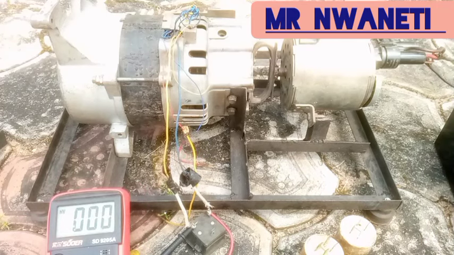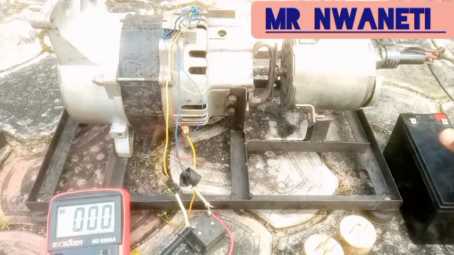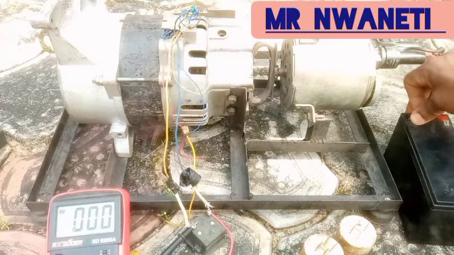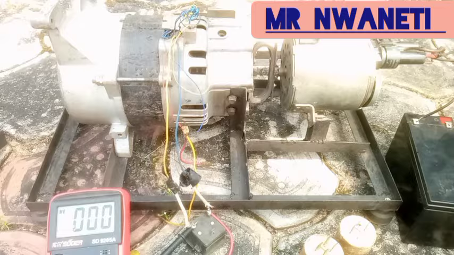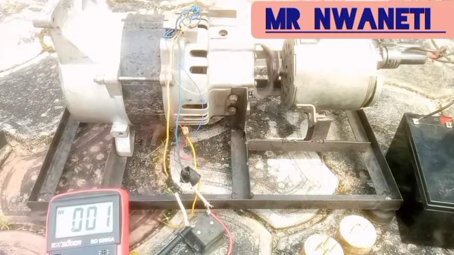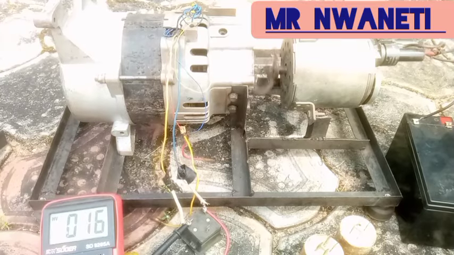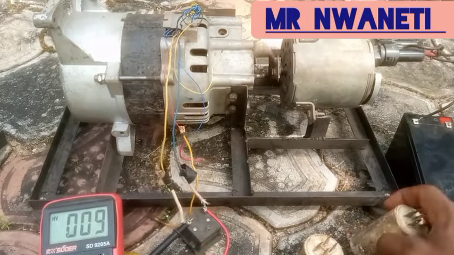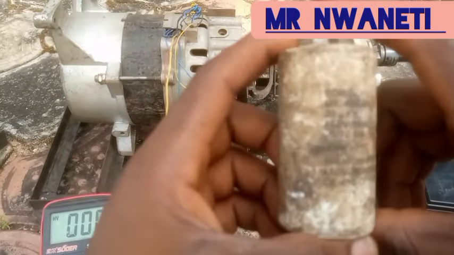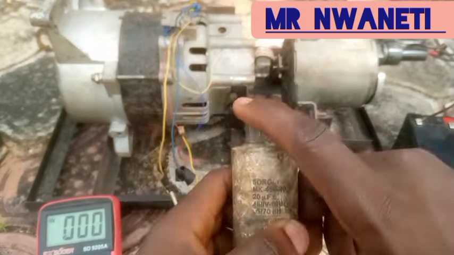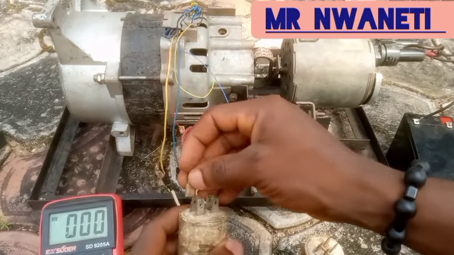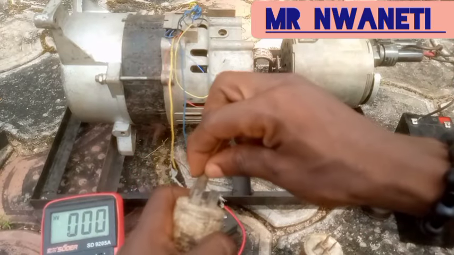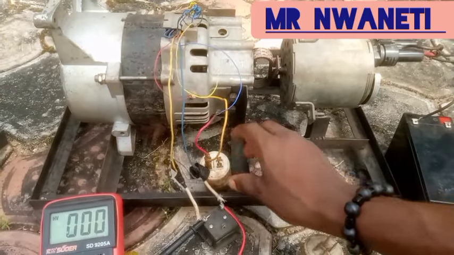Okay, now let me connect the terminal of the motor. You see the voltage without connecting a capacitor. Okay, now I'm going to connect the 20 microfarad capacitor. I've already connected it.